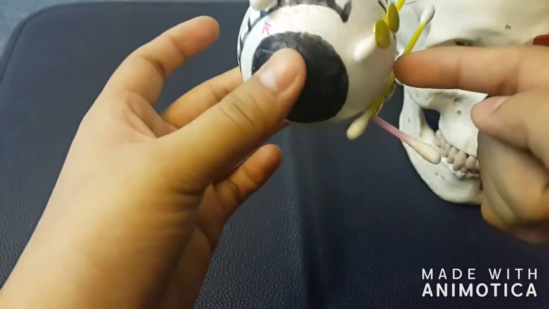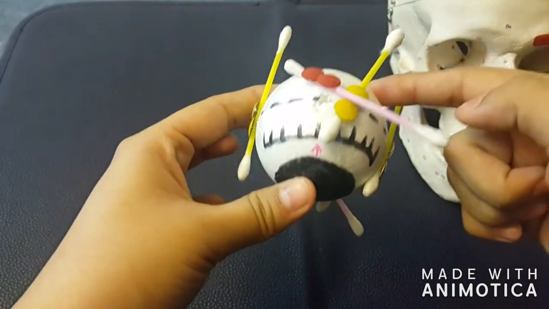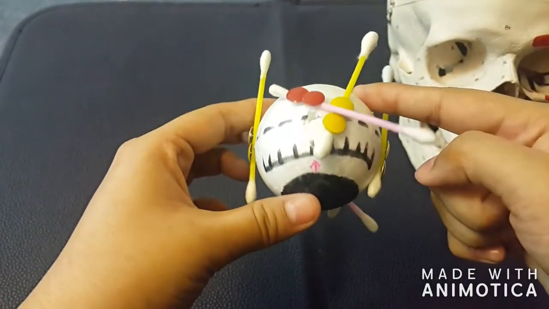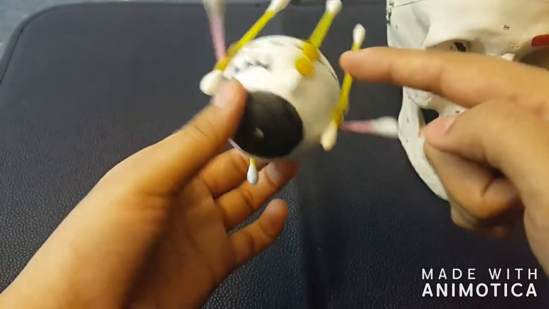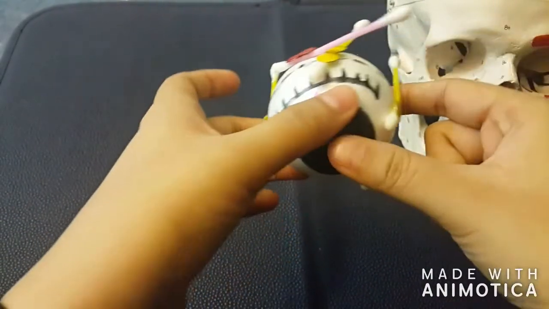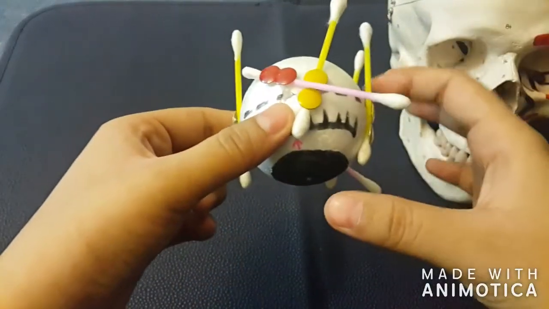Remember this equator that divides the eyeball into an anterior half and a posterior half. So all the yellow ones, which are the recti muscles, are attached to the anterior part of the eyeball. So they're attached anteriorly.